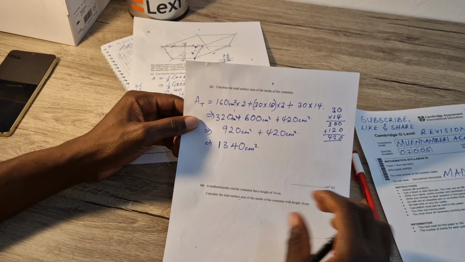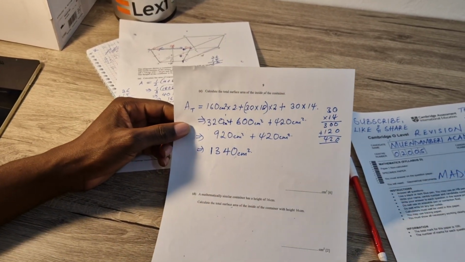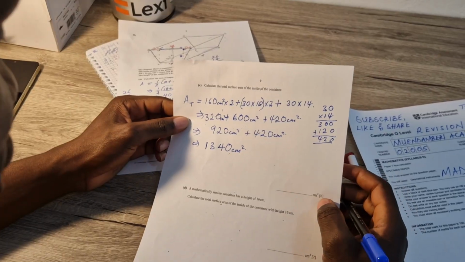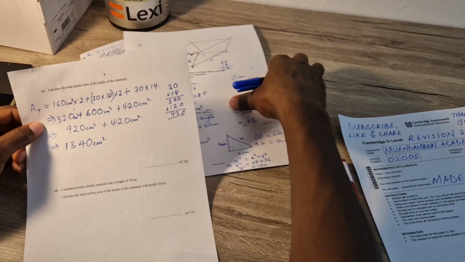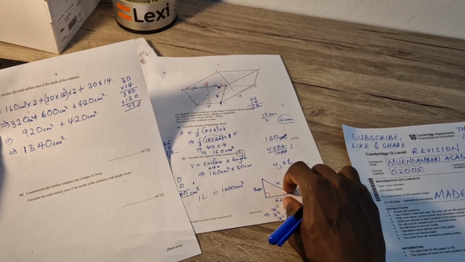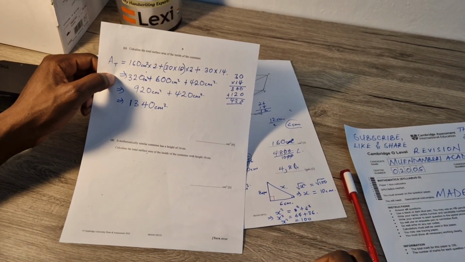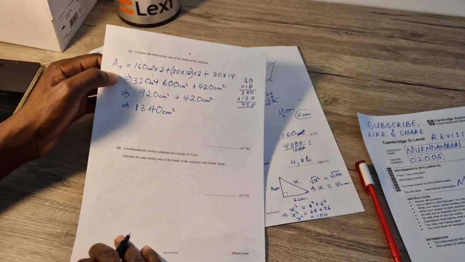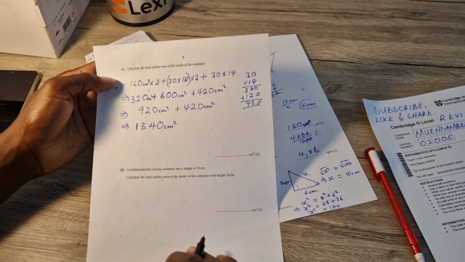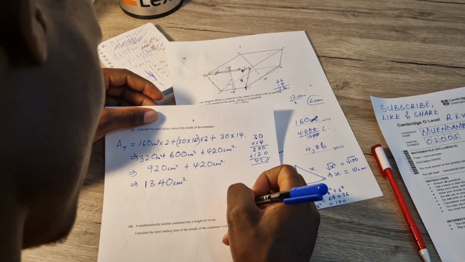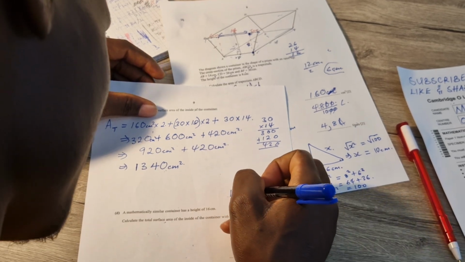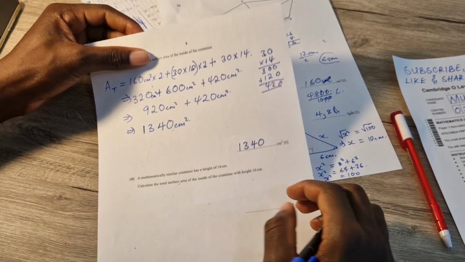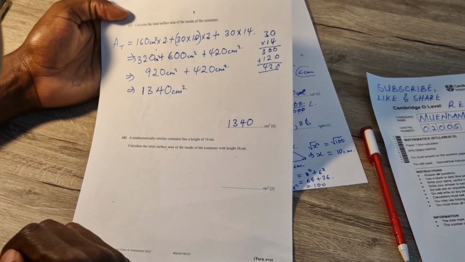I know this was partly complicated because you were going to get 6 marks. So it means you are going to work a lot. So this is important. All this information is part of your working, which leads you to get all the 6 marks. So now you can write the final solution as 1,340. The units are given, so there is no need.